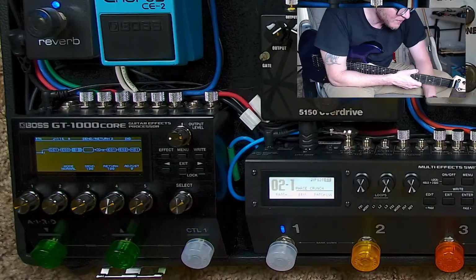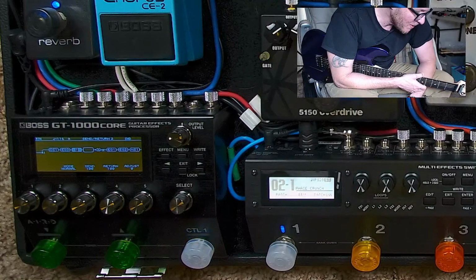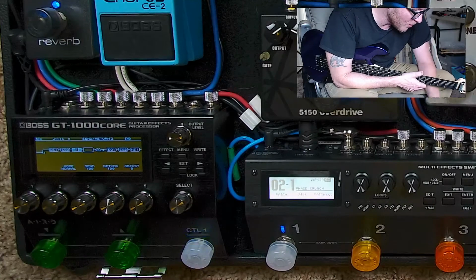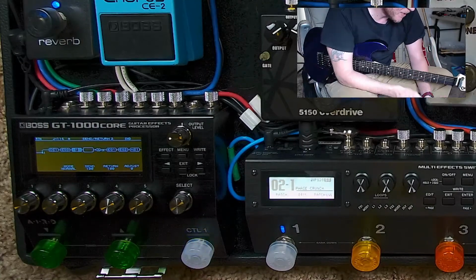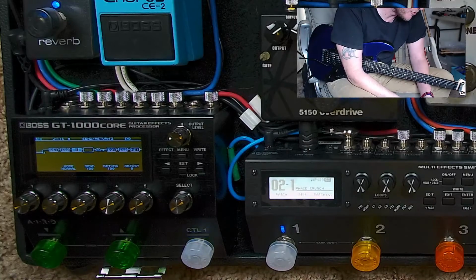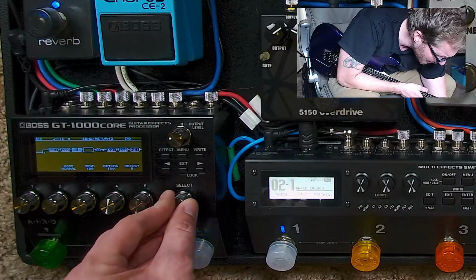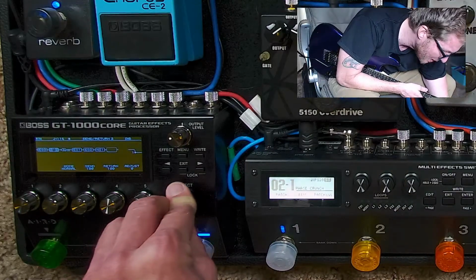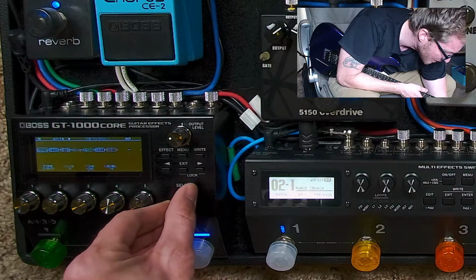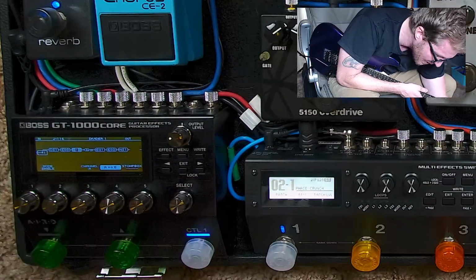So the way they've done this, maybe it works well if you're going to use this as your modeler, but there's not an easy separation between power amp, cab, and preamp model. It's all kind of one thing on here. So I kind of don't like that about the Boss, although, like I say, maybe that's how they achieve their ultra low latency and great feel, which it does have.